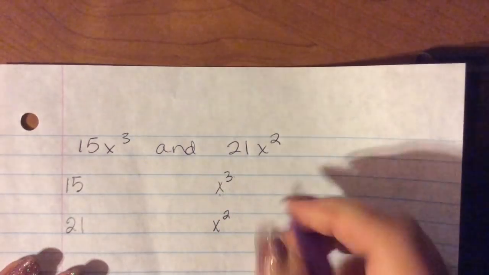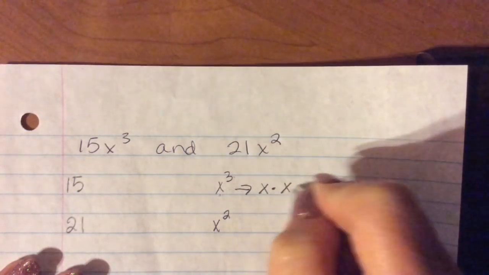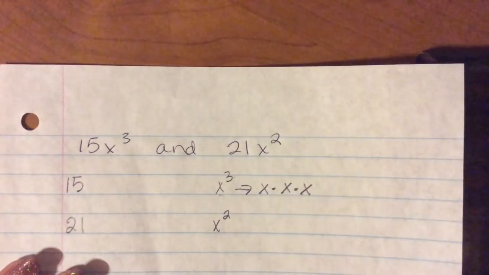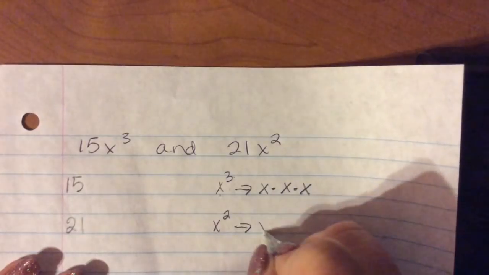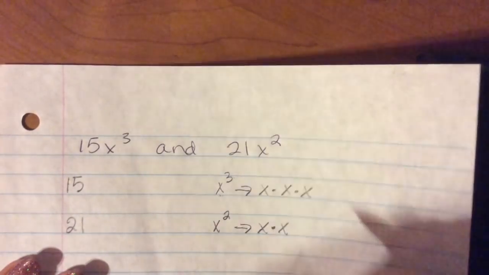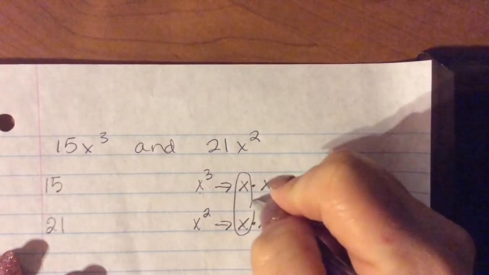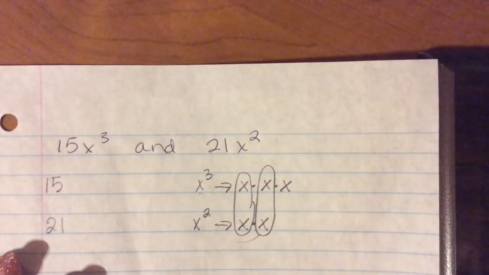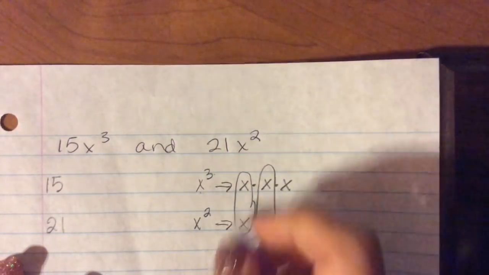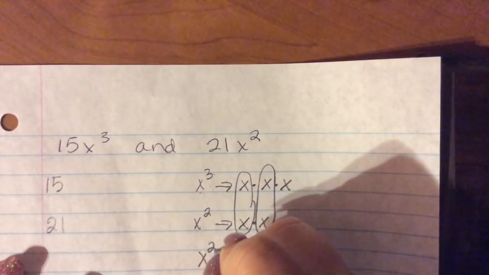Okay, but what does this mean? X to the third power. That means x times x times x. So that one has 3 of them. Down here, we have 2. So how many do they have in common? You can kind of circle them. There's 1 pair. There's 2 pairs. So I can pull out 2 x's. So the greatest common factor for just the variables is x squared.